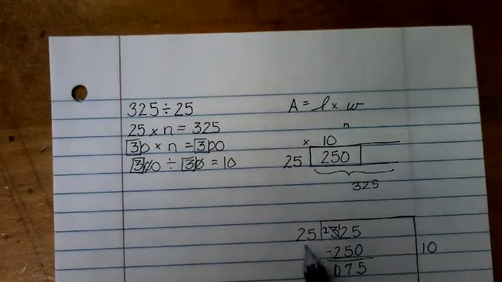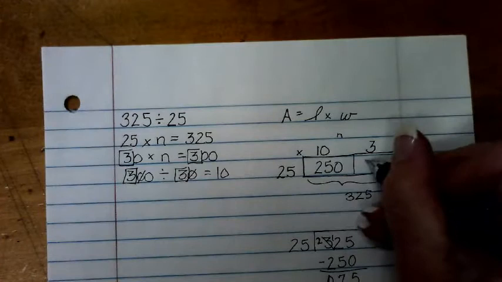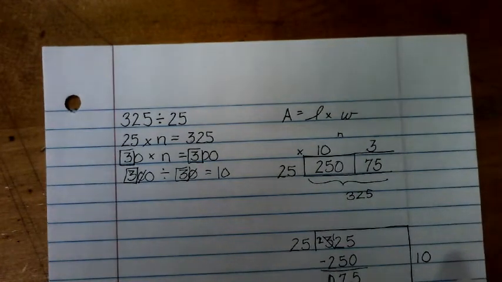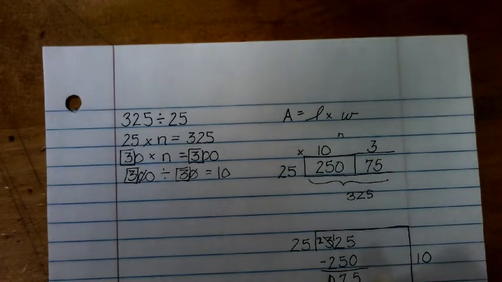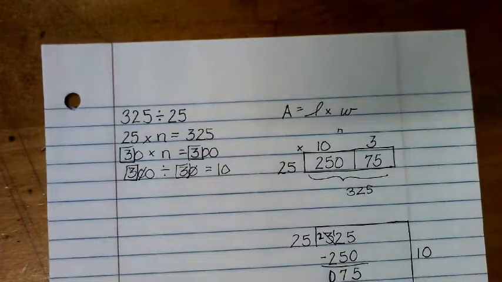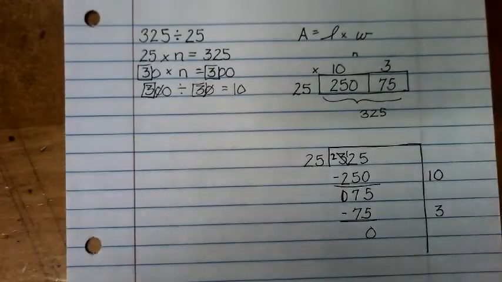Now, if you know anything about quarters being 25 cents and 75 cents, we know that 3 quarters will equal 75 cents. So we know we can take 3 of them out, and 3 times 25 is 75. We're going to show over here that we took out 3 groups of 25, and that was equal to 75. We subtract, and then we can close off the box to our area. There we go. Very basic, very simple.